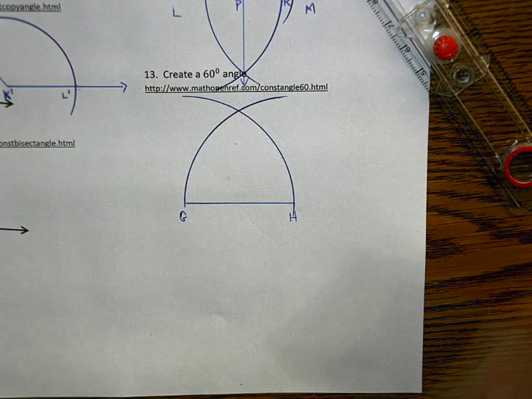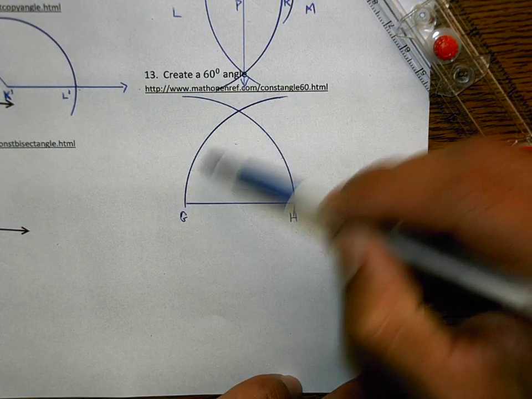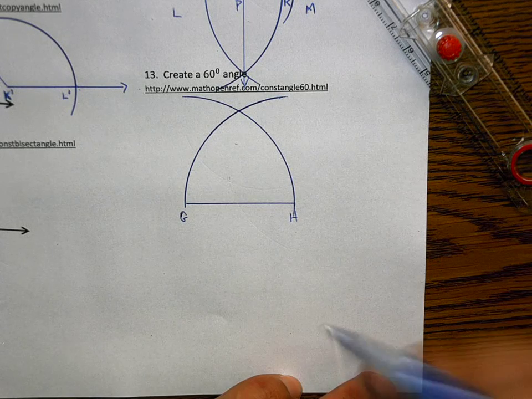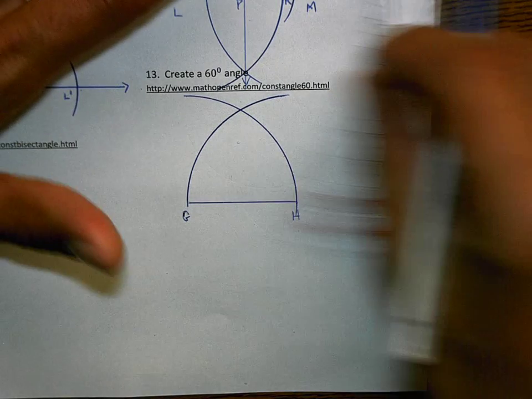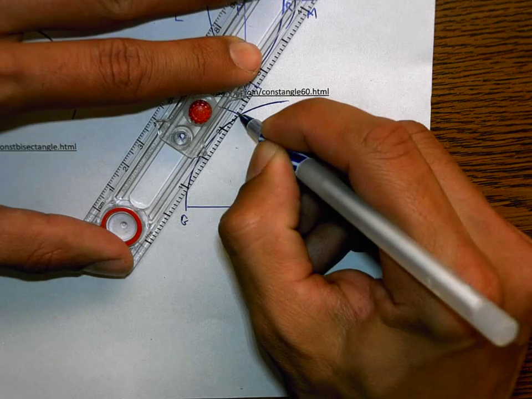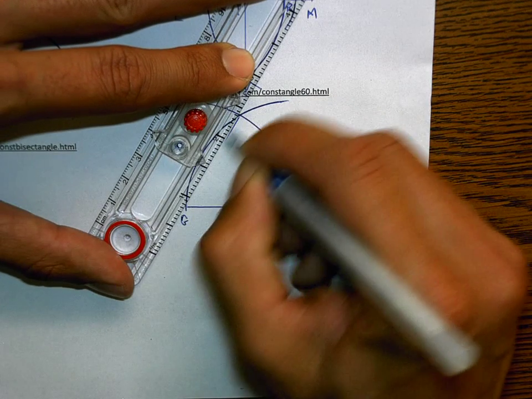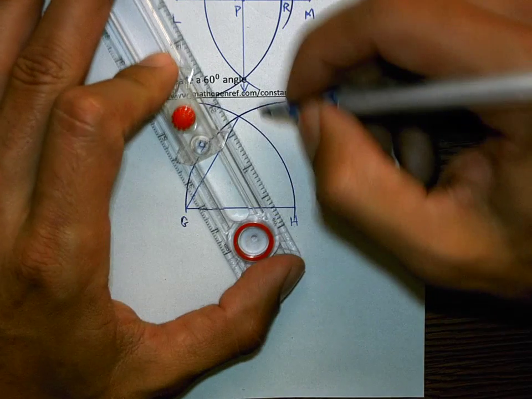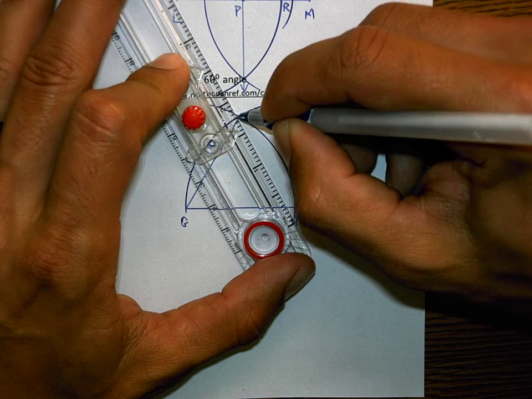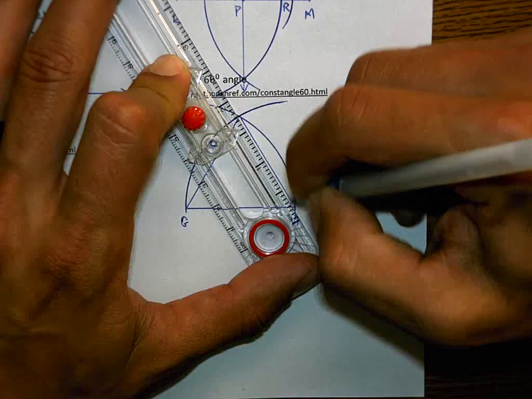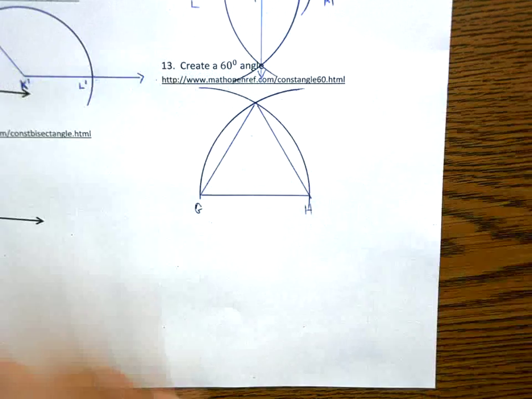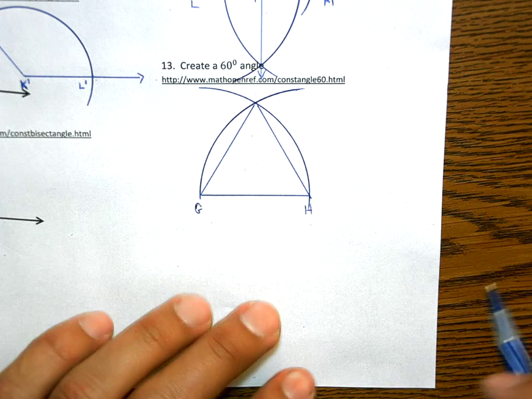What we have are two distances that are exactly the same as each other. I'm going to connect from here to G and from here to H. What this is called is an equilateral triangle.